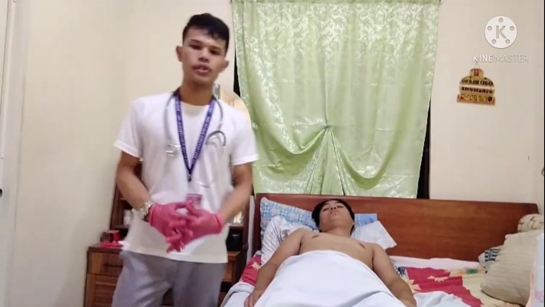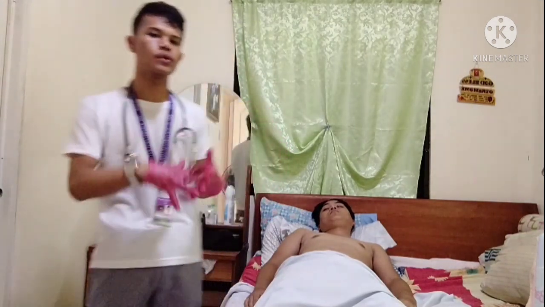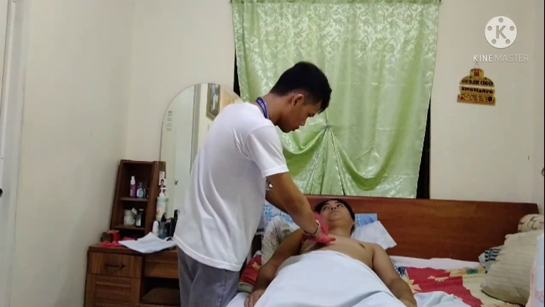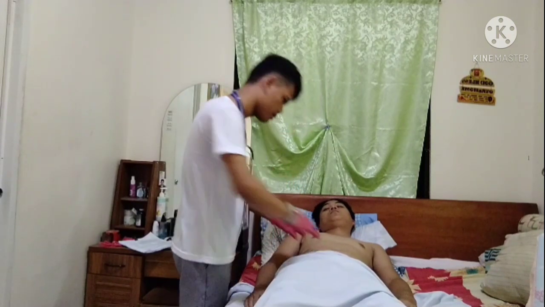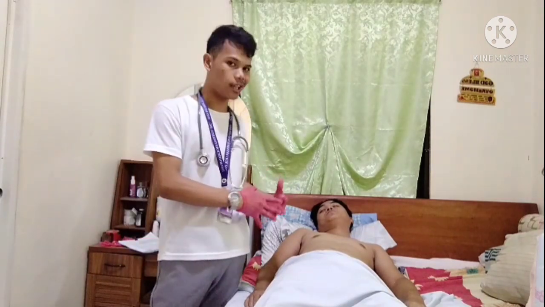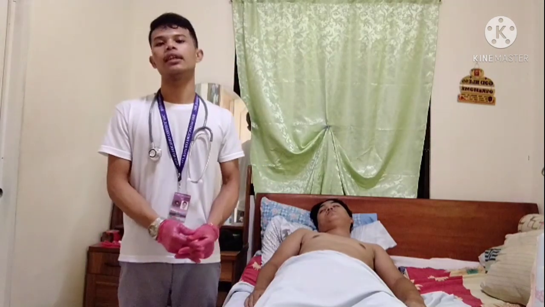Now we need to percuss the quadrants systematically using the hand technique. In percussing for the tone in the quadrants of our patient, I was not able to detect any dullness, but there is tympany. So it signifies that the tone of our patient is normal.